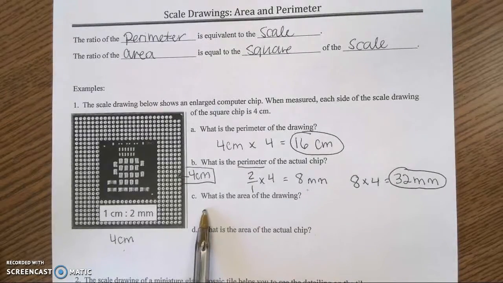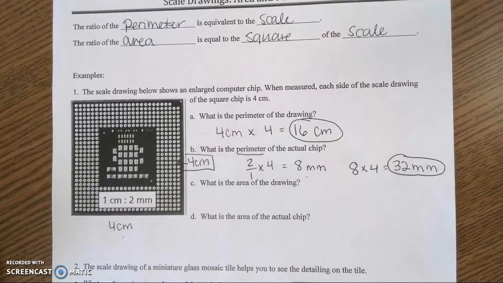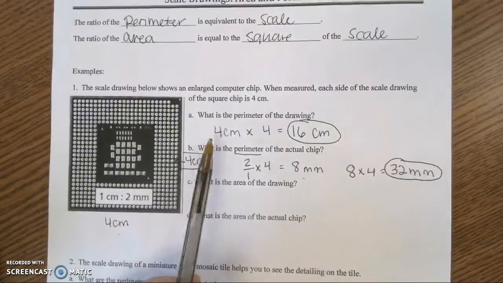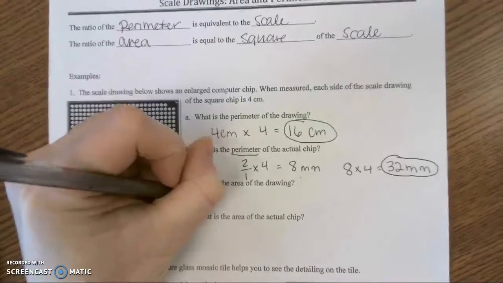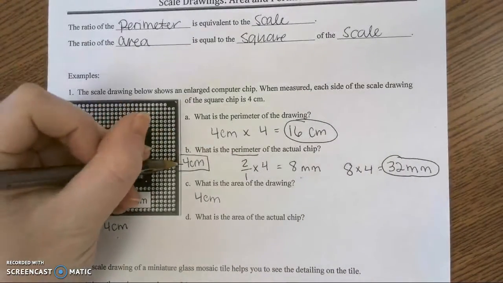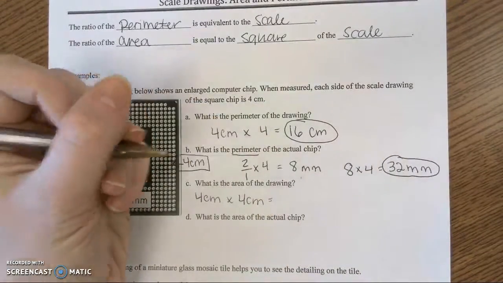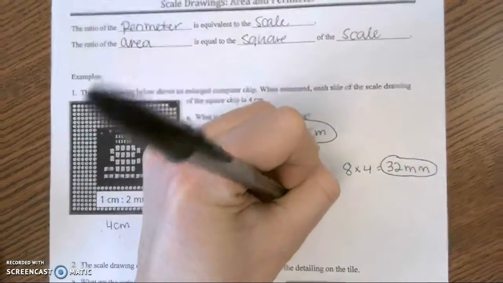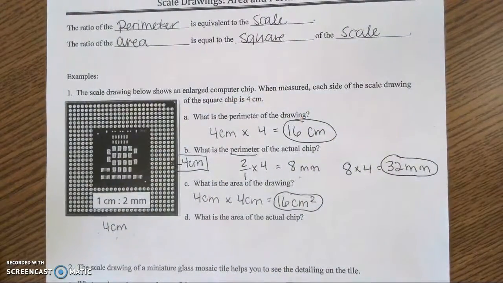Okay, letter C, what is the area of the scale, or what is the area of the drawing? Okay, so we're going to go back to our 4 by 4 square. Well, we know that the base is 4 and the height is 4. So base times height gives me area, which would give me 16 centimeters squared. Make sure you square your units when we talk about area.